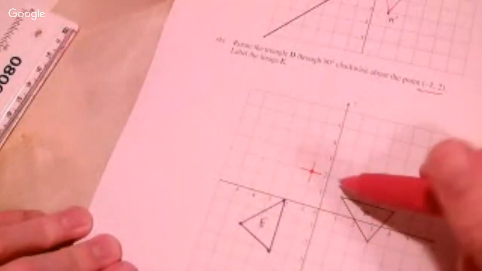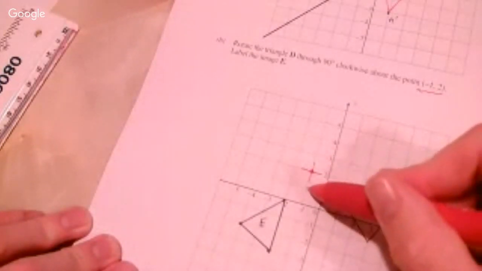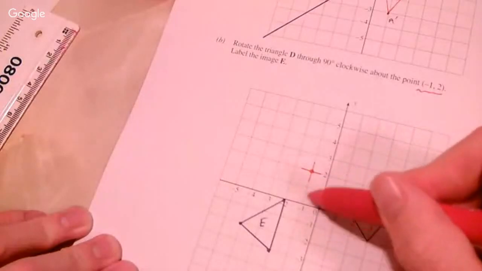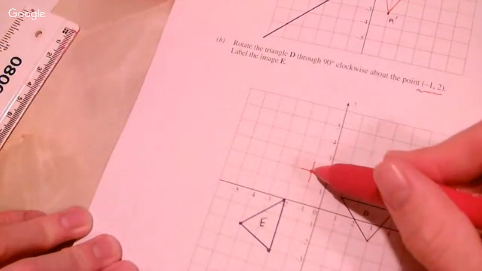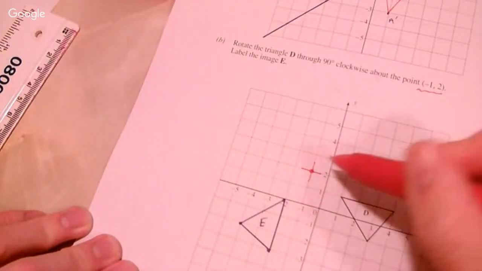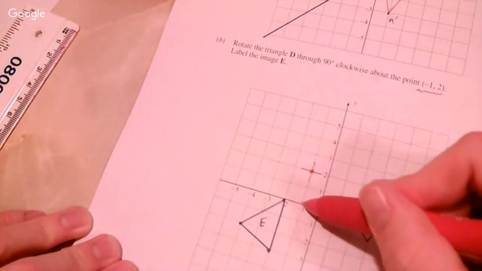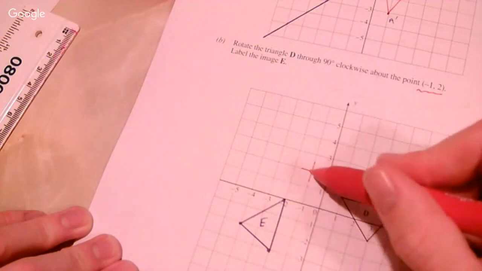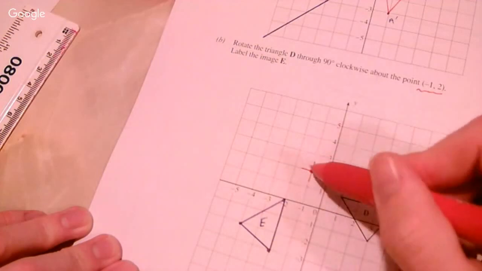There is another way of doing it. If you look at this one here, how did I get to that point? I went down 1 and across 2. This time, I've gone down 2 and across 1. And this one here, I go up. I don't like that method. I much prefer the tracing paper, and you'll be given tracing paper in the exam.